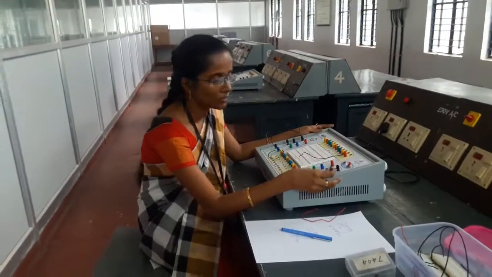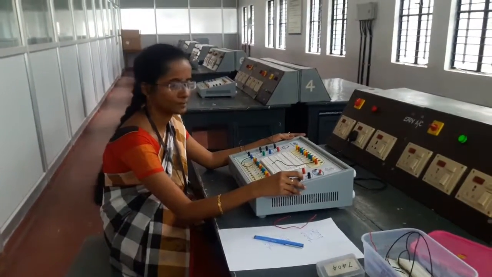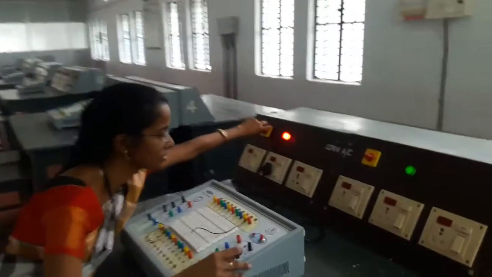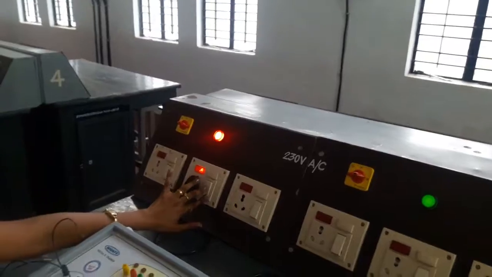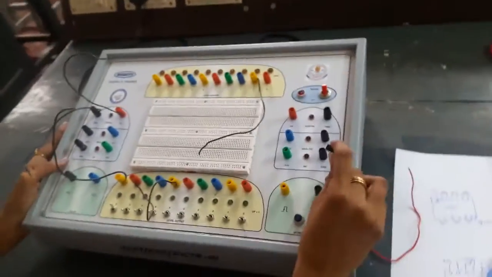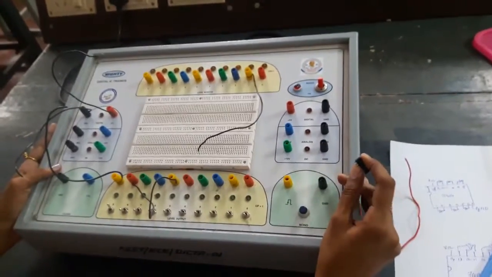This is the workbench where we will be doing the experiments. Each workbench will be having its own power supply. So you have to turn on the power supply first. Then you have to turn on the switch to which your trainer kit is connected. This is your IC trainer kit where you are going to check the condition of the gates.